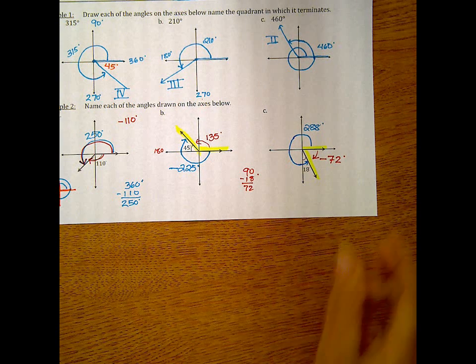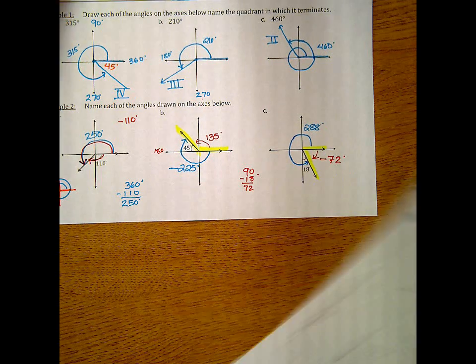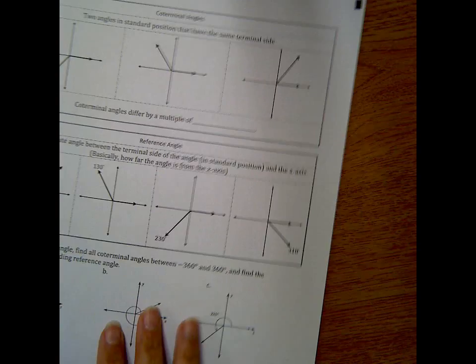Again, we could add 360 as many times as we want to get an infinite amount of names for that angle. Okay, flip on over.